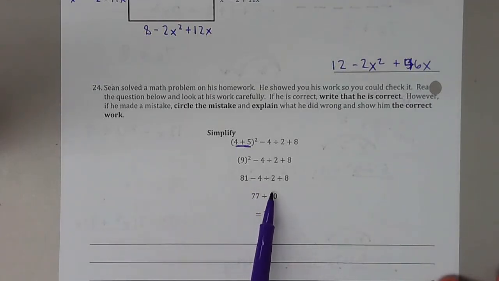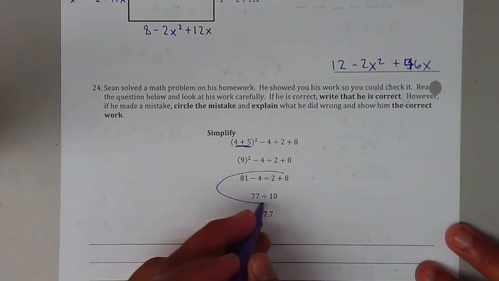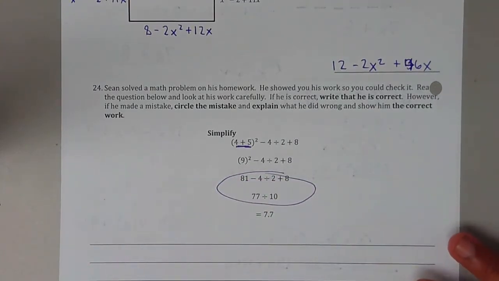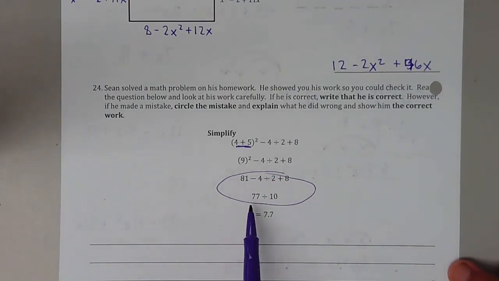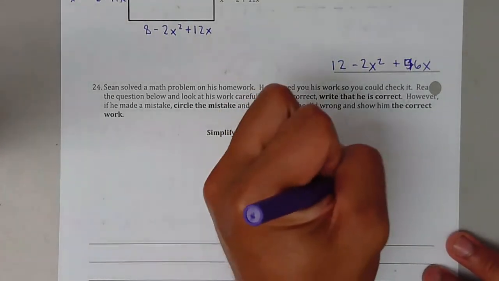Where is that in our work? So it has to be around here where he made the mistake, right? So 81 minus 4, he got 77. I mean, that's correct if you subtract it, but we shouldn't do subtraction before division, right? That's just order of operations. So we go back to this, and let's correct his work.